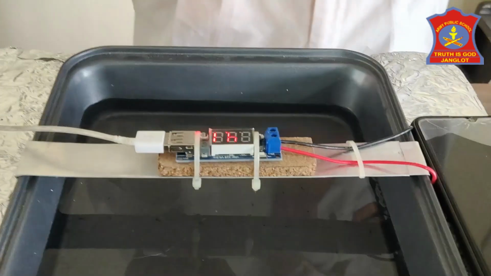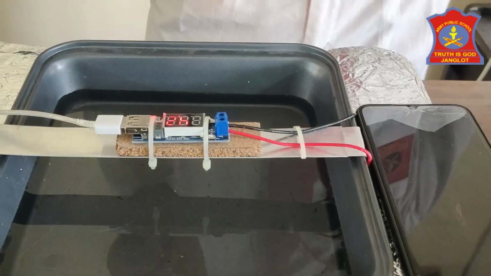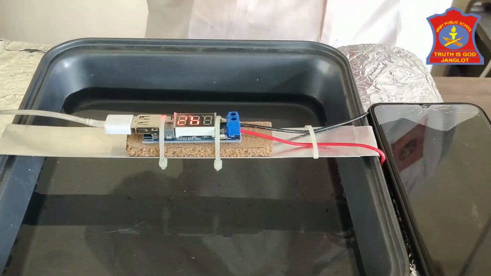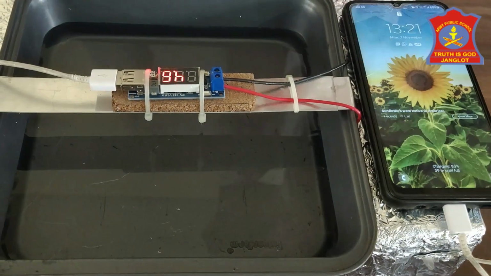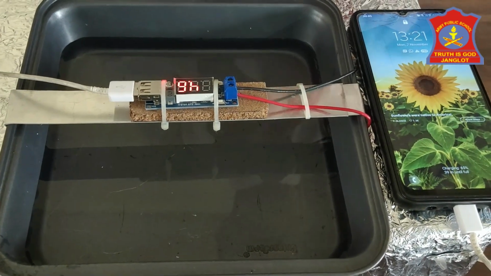As we can see, the LED starts glowing, which indicates the flow of current. Now when the current exceeds the limit, the mobile starts charging, which indicates that there is a flow of current, and hence the mobile has started charging. And we can see the mobile is charging, and this indicates the flow of electricity.